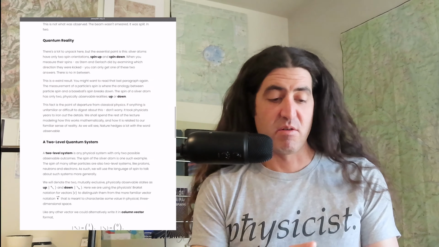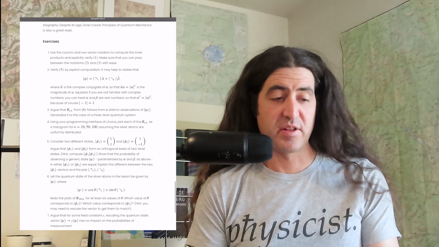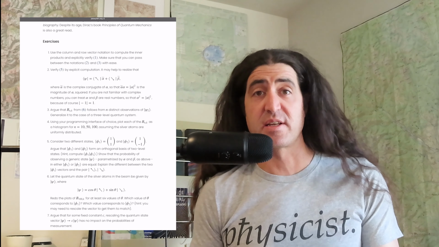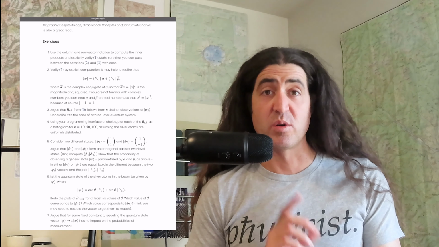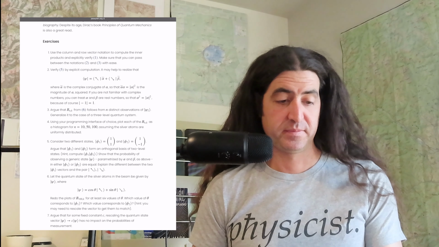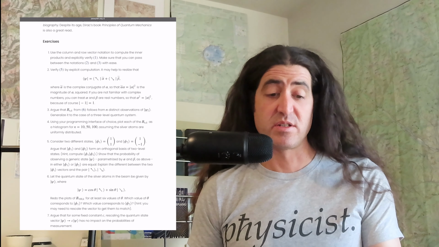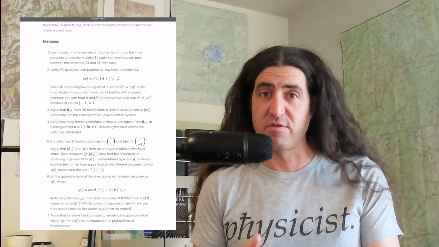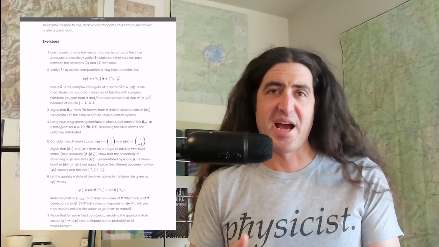If you haven't found it by now, the bottom of the lecture has a bunch of exercises, and those are the exercises that we're going to cover today. So, in particular, we're going to start with problem 1. Use the column and row vector notation to compute inner products and explicitly verify the first equation. Make sure that you can pass between row and column vector notations with these. Great. We'll deal with a bit of that today, but suffice it to say that our first equation that we're looking to solve is simply the inner product up with up, up with down, down with up, and down with down. Okay, so let's get started.